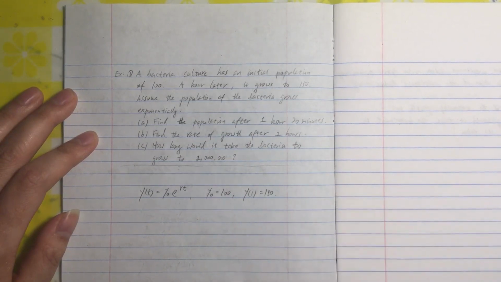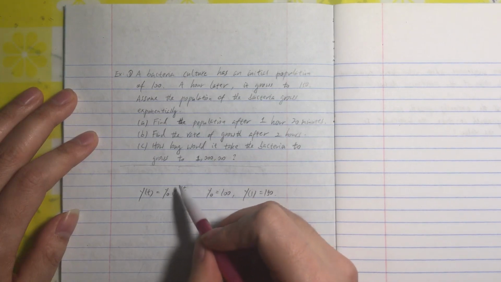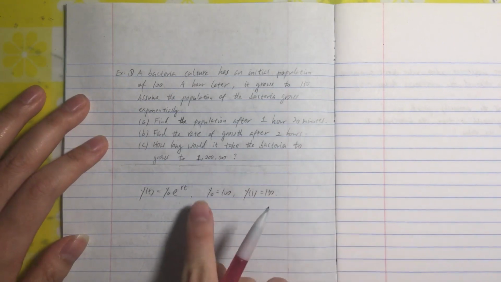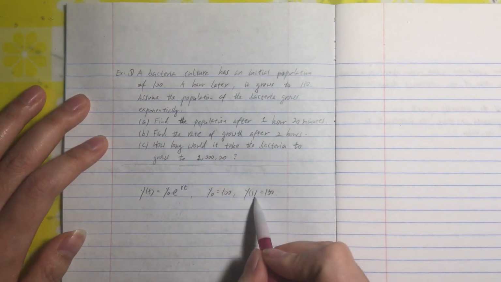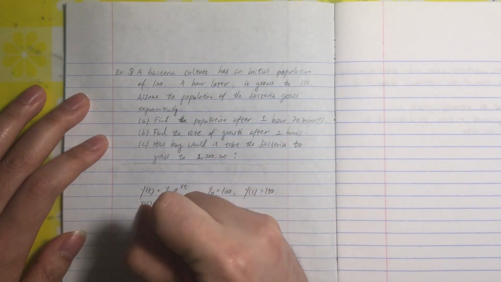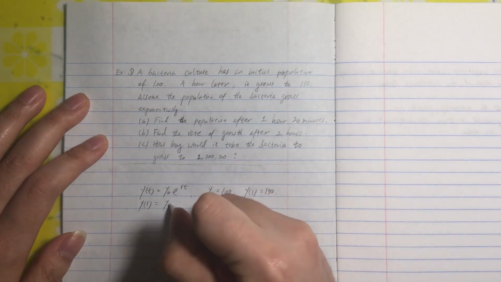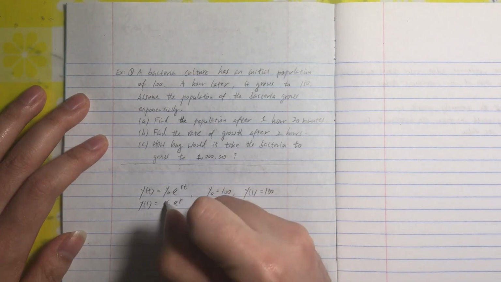Now, in general, in this formula, if the growth rate r is not given, we must find r first. So let's use the given information to find r. We know that y of 1 is 150. If I plug in 1 for t, I get y of 1 equal to y sub 0 times e to the power of r times 1, which is r.